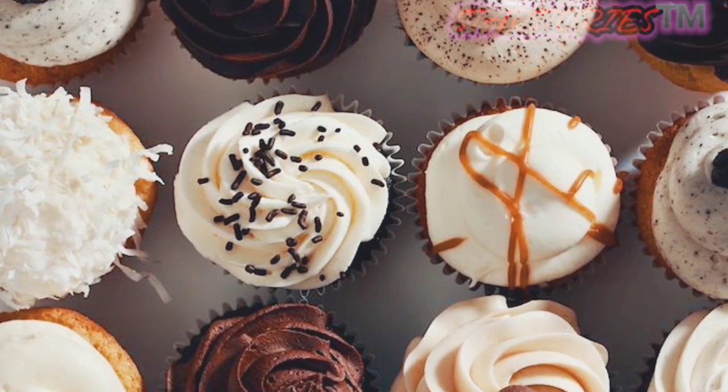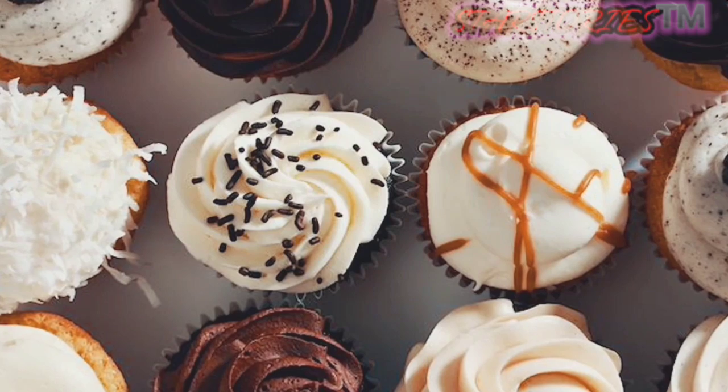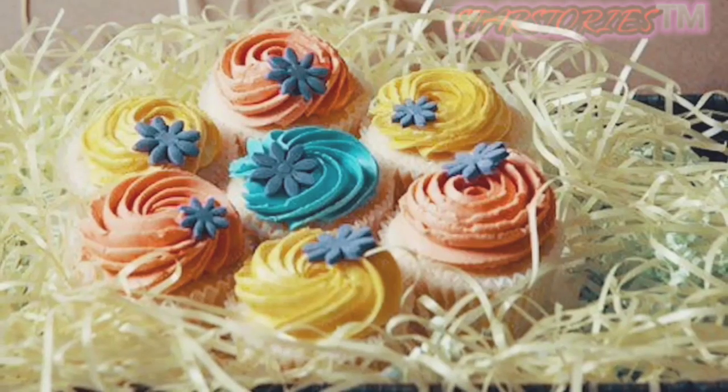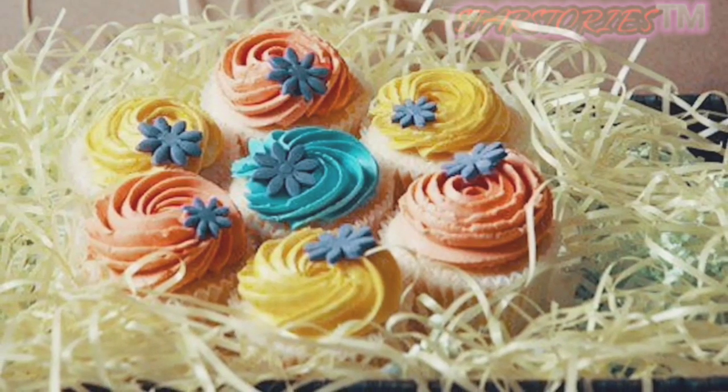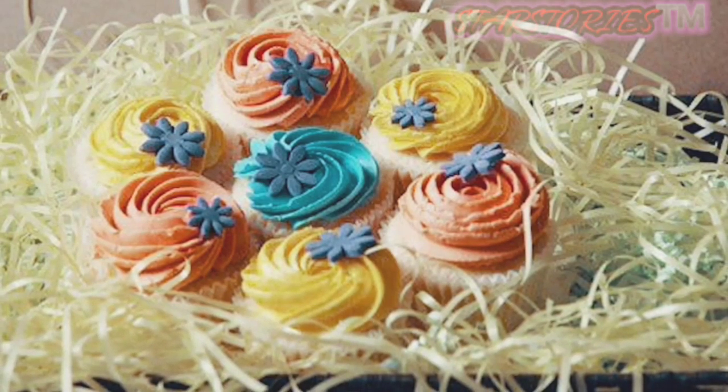Pour the batter into cupcake liners in a muffin tin, filling each cup about 2/3 full. Bake for 18 to 20 minutes or until a toothpick inserted in the center of a cupcake comes out clean. Let the cupcakes cool before frosting or icing.